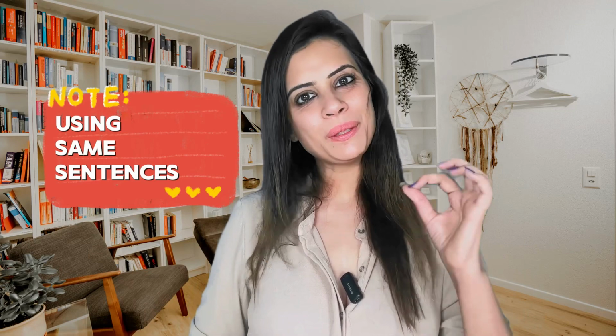Number 4. Using same sentences. Yes parents, repetition helps in building the memory. So if you use same sentence again and again with your child, it will get registered in his memory and he will also use this sentence when he is talking to somebody.